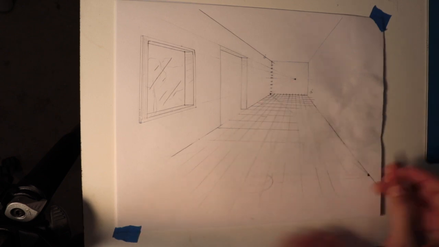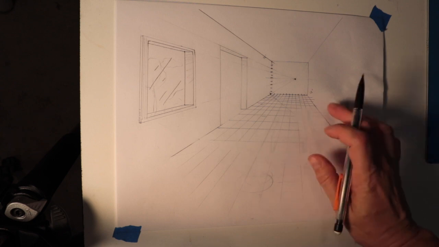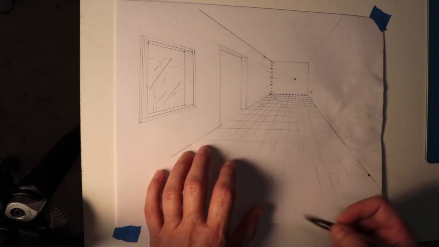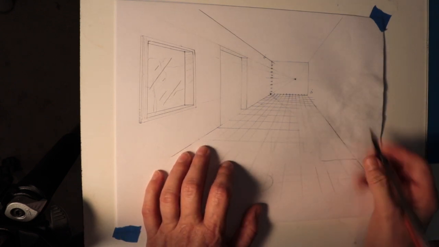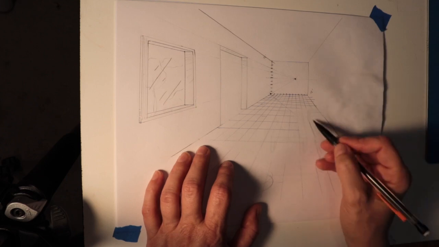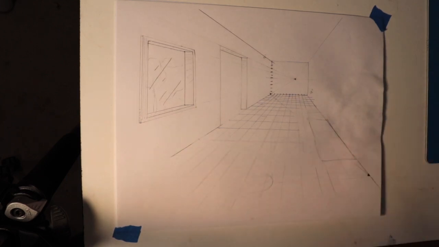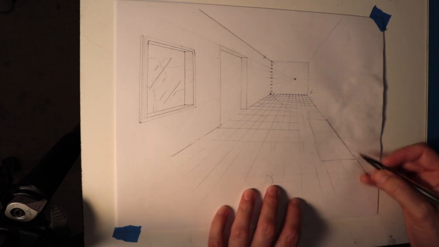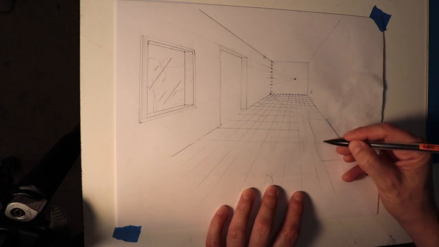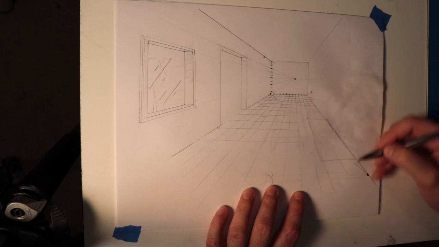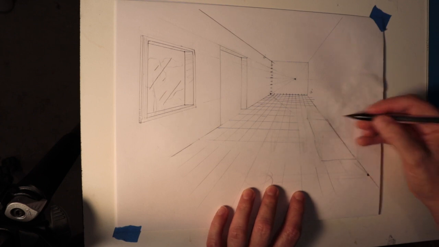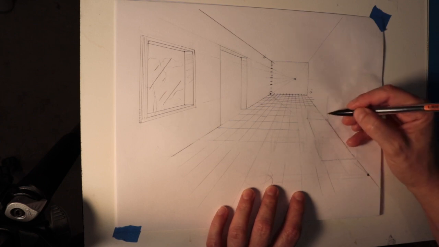So what I'm going to do is what I call create a footprint. That just means kind of like a floor plan area where you would want the sofa to go. So I'm going to say kind of here is where I want my sofa to go, right? So that is the footprint of it. Then I'm going to come up from each corner with a vertical. Here would be the back of it, right?